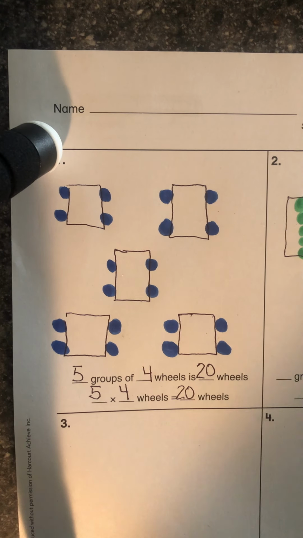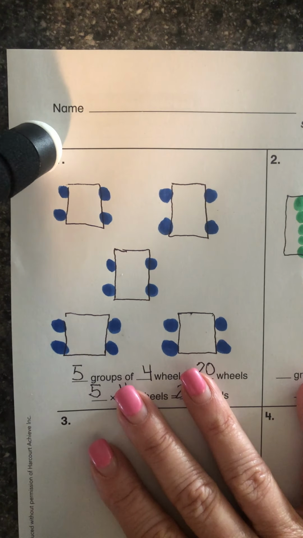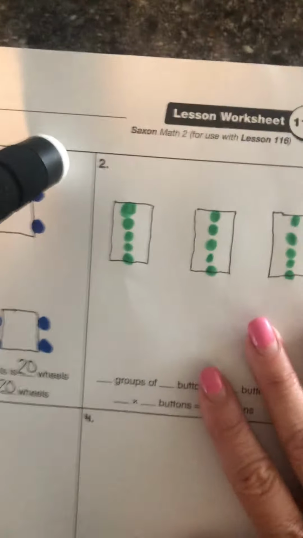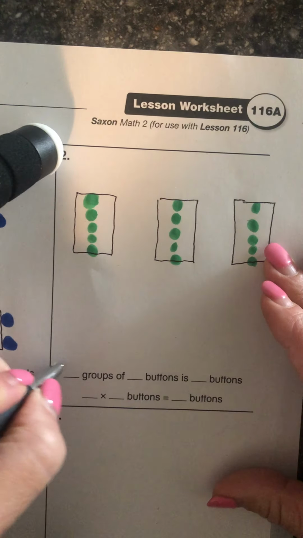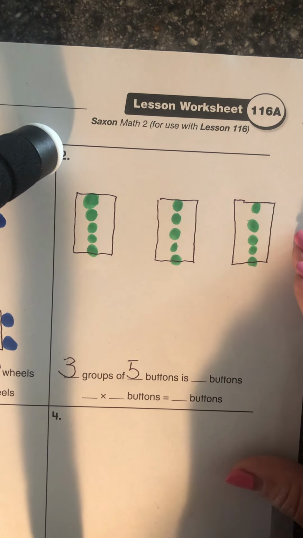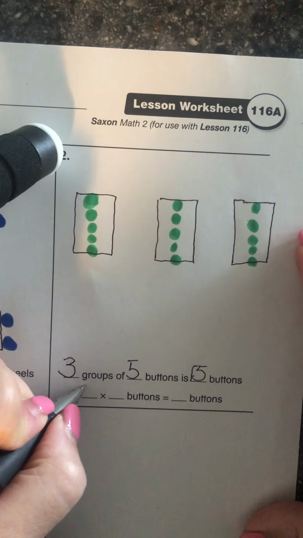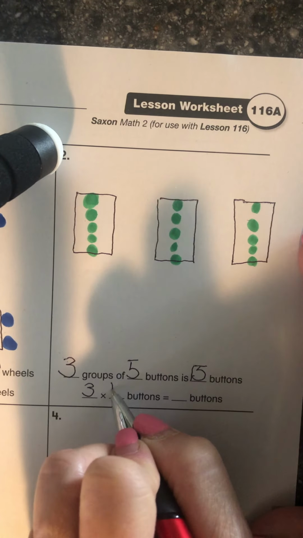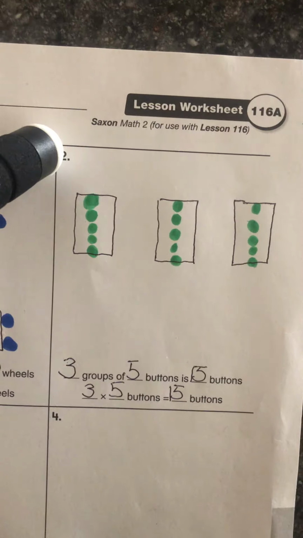Okay, so then we're going to fill in the bottom. I'm going to wait just a second. Sorry, boys and girls, I am just starting out with this and I did not move this camera over, so that's what it should look like. 3 shirts, or 3 cards to represent the shirts, and 5 buttons. So I have 3 groups of 5 buttons. Is how many buttons? Well, we know it's 3 times 5, right? So I can go ahead and write it as a multiplication problem. 3 times 5 equals 15. Okay, does that make sense?